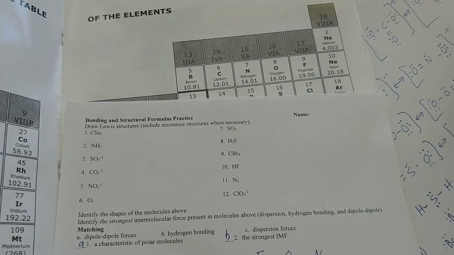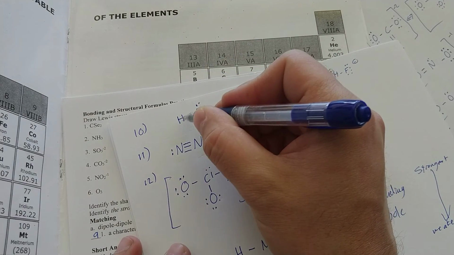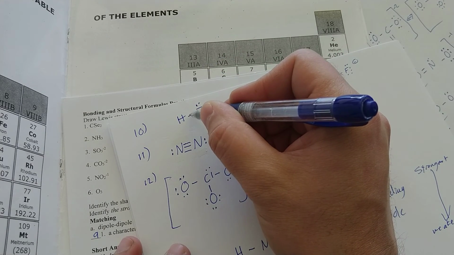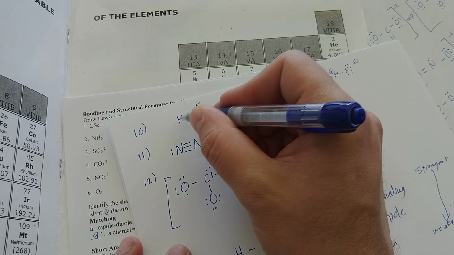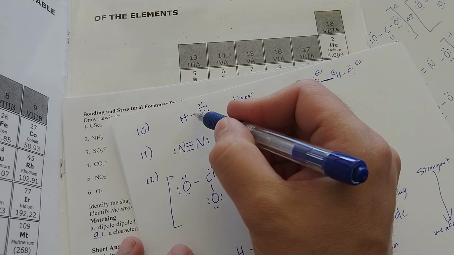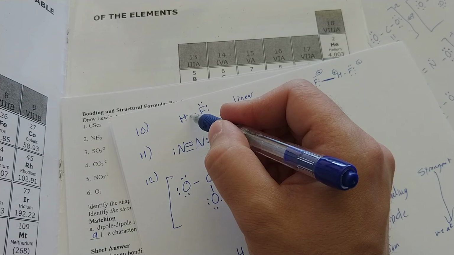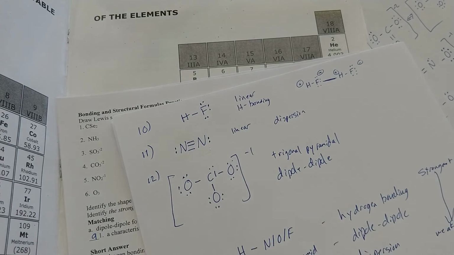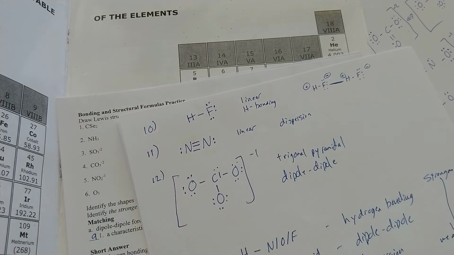It's like playing tug of war, like in this HF. If fluorine is playing tug of war with hydrogen for these electrons, fluorine pulls these electrons pretty close to itself, leaving hydrogen just kind of hanging off on the end there. And so hydrogen, with its only electron, because it only has one, is being pulled pretty closely to the fluorine, making this side of the molecule pretty negative and this side pretty positive.